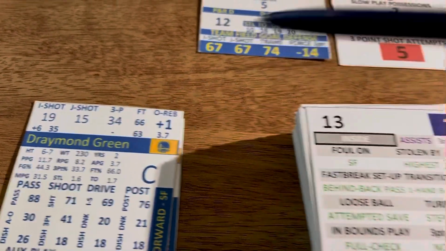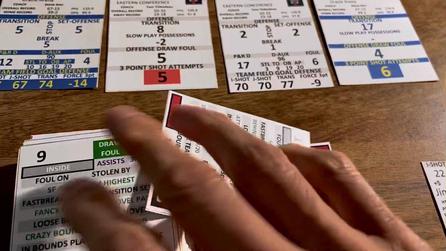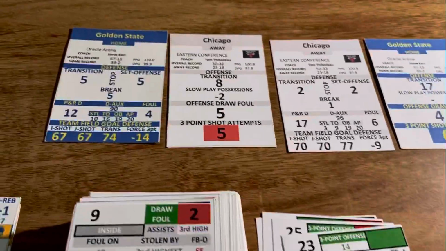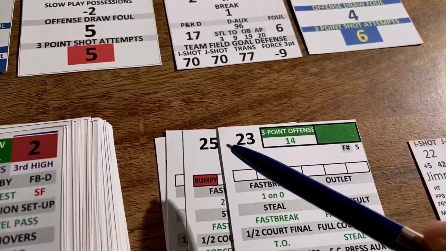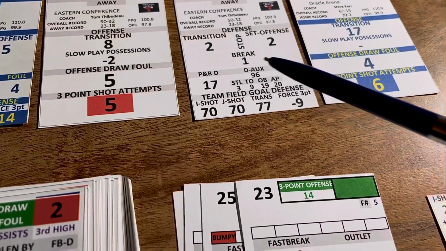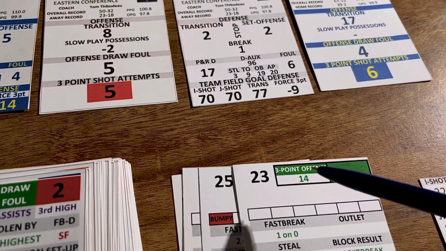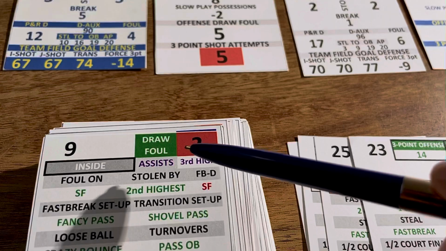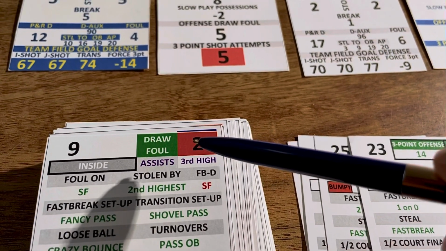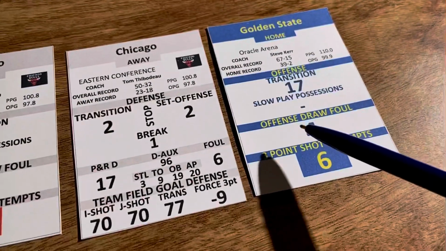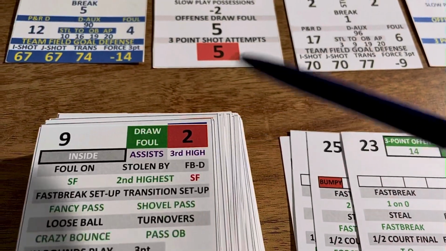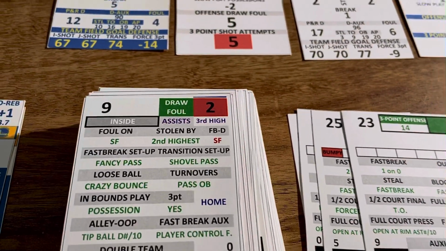All right, let's do another one. So here's something else you're checking. 23 is above the transition number. It's below the auxiliary number. It's the green option. It's Steph Curry. They're not shooting a 3, but in this instance, you're going to check to see if the Warriors are able to draw a foul on the Bulls. And their offensive draw foul rating is 4. So the 2 is within the 4. So they will commit the foul.